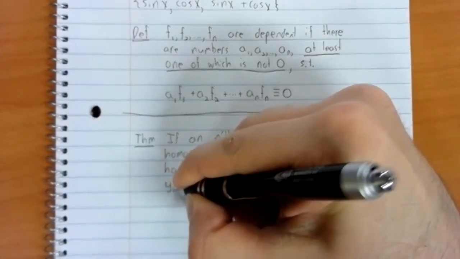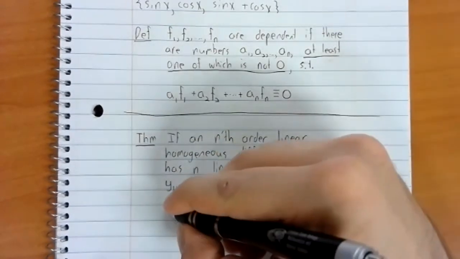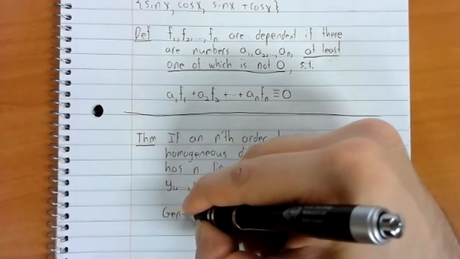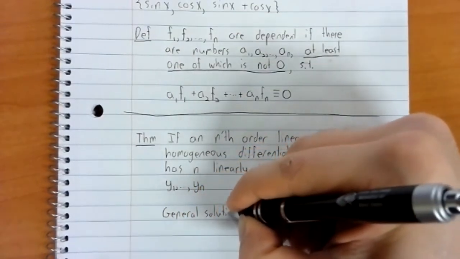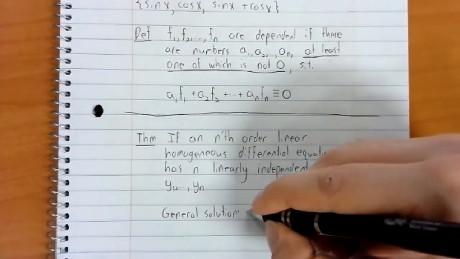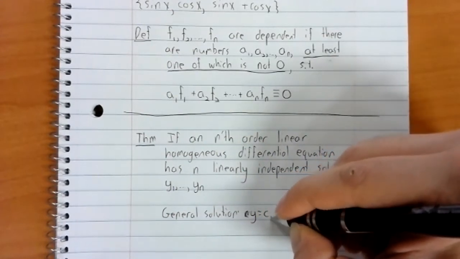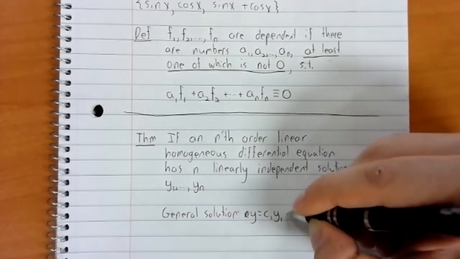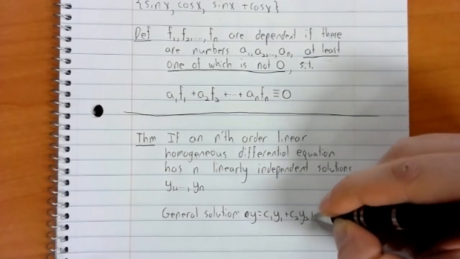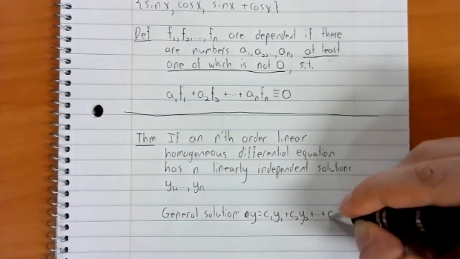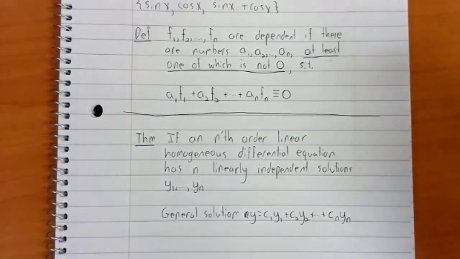y sub 1 to y sub n, then we can form a general solution c sub 1 y sub 1 plus c sub 2 y sub 2 to c sub n y sub n.